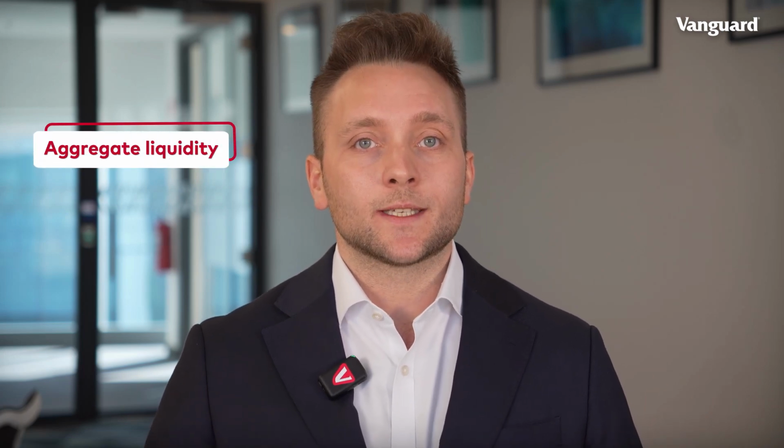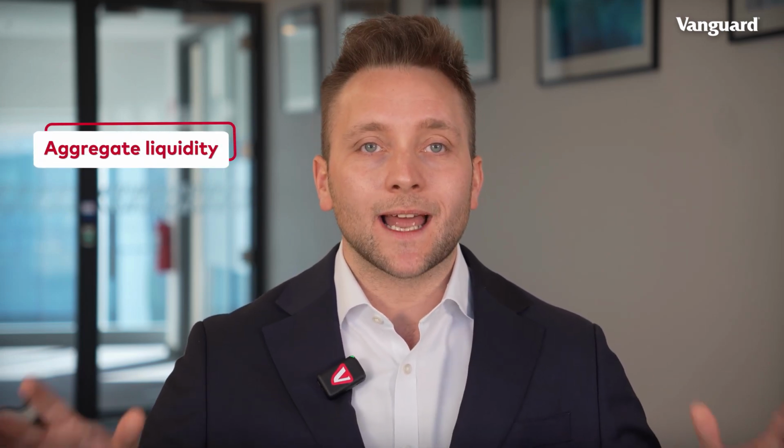Here's the key takeaway. Liquidity shouldn't be assessed at the individual combination level. Instead, look at the aggregate liquidity across all flavors and toppings. For example, our S&P 500 UCITS ETF might show modest volume in one combination, but when you combine all share classes, venues, and currencies, total liquidity is significantly higher.